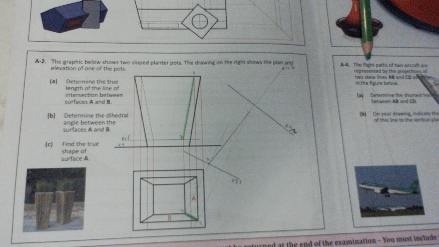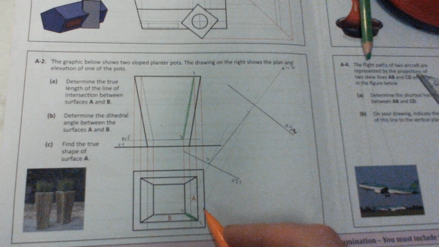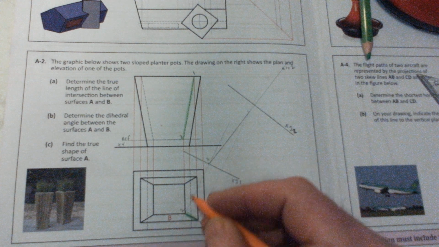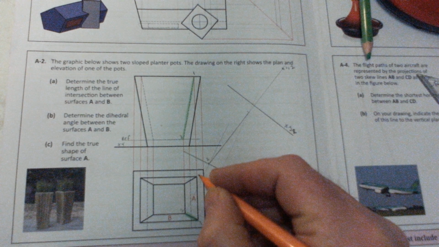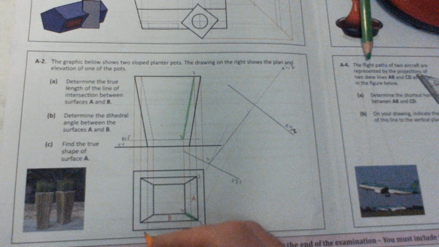But to finish this now, I need another 2 points on both triangle A and triangle B. So I'm going to call this point 3, and I could pick this point over here at the end if I wanted, or I could pick a closer one. I'm going to pick a closer one, I think.